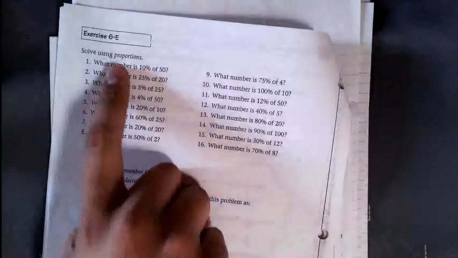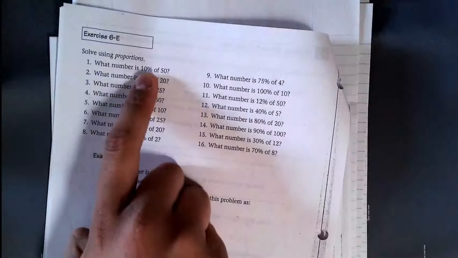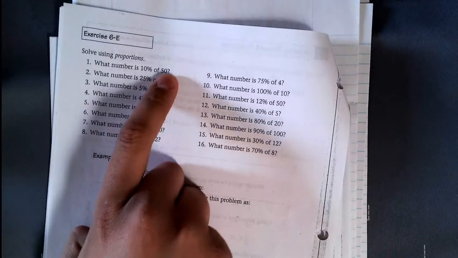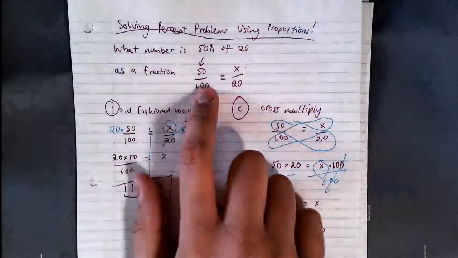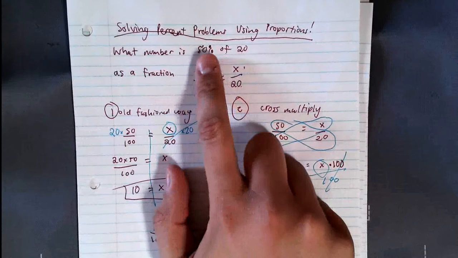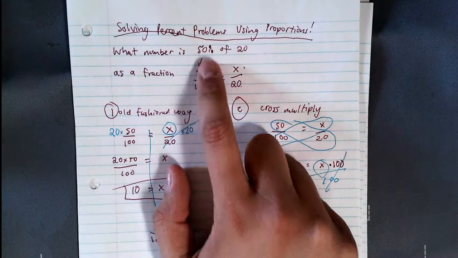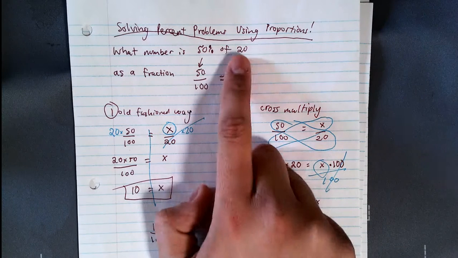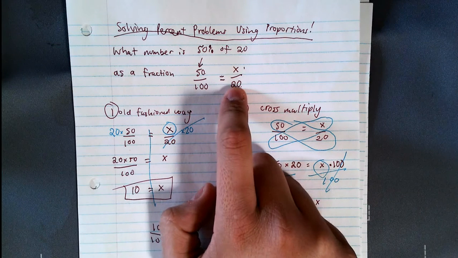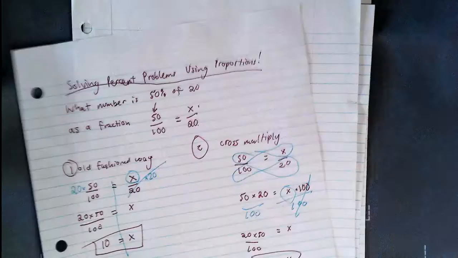Hopefully you've already got that done, and you figured out a little bit about using the proportions to solve percents of numbers. Maybe I'll just pull up what we did the other day. If it was a percentage of a number, we made the percentage into a fraction, then we turned the number into a fraction as well, and it's a little bit complicated. So here's another quick way to do this. It's actually a little bit easier.